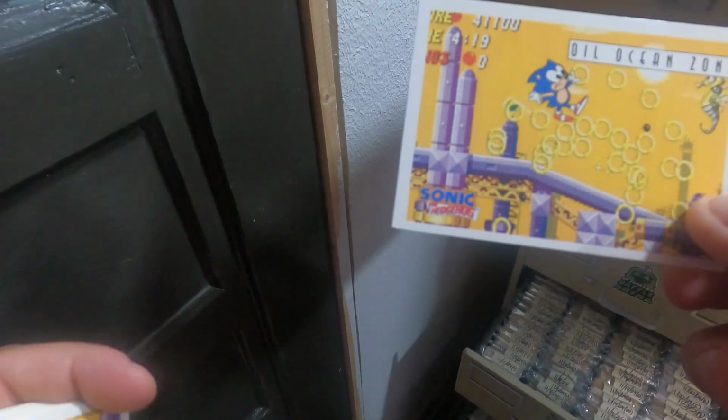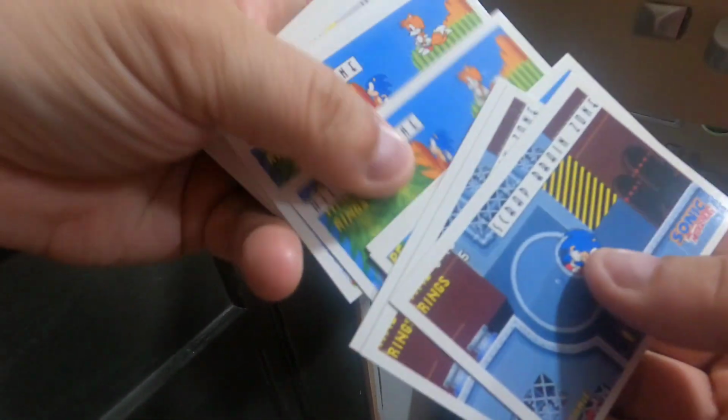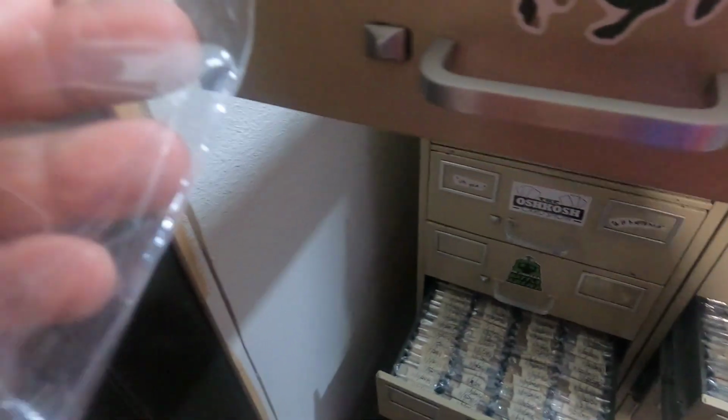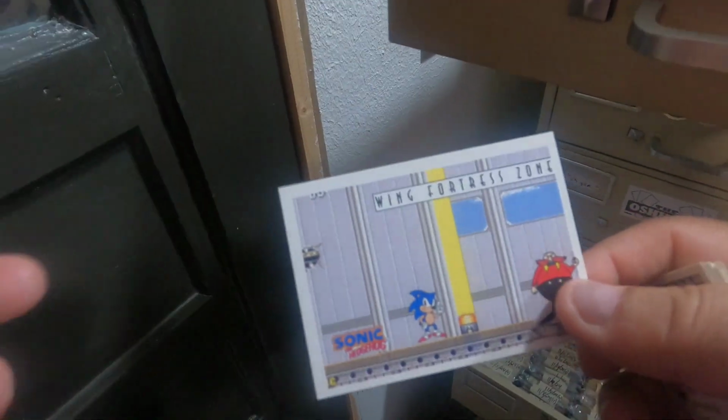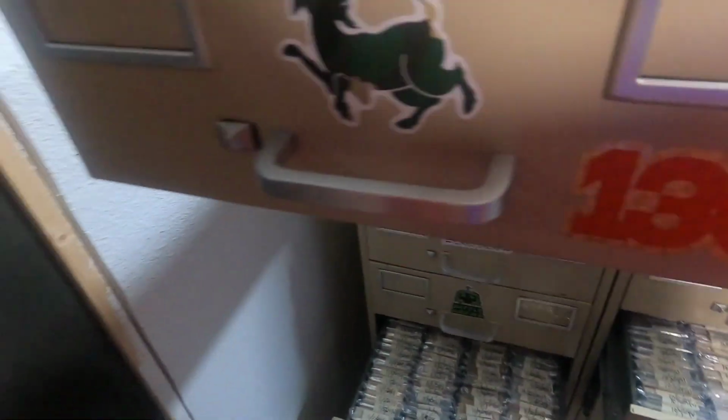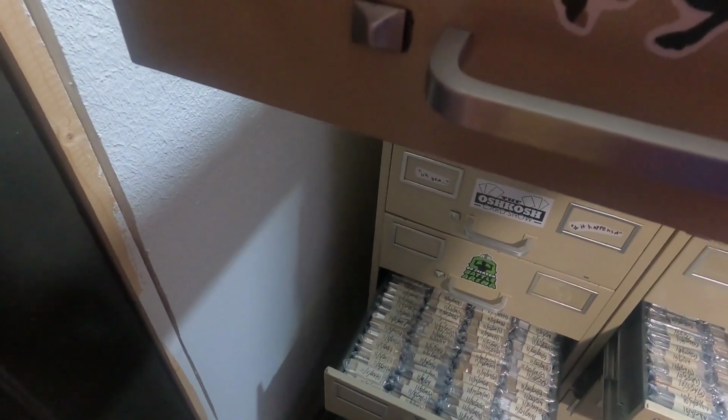Here we go. Oil Ocean Zone. Nice. Another early pack sale there. Again, another pack, different pack, but still an early one. We've got Casino Night. Ooh, that sounds fun. Casino Night Zone. Alright. We got one more out of here. I think I'll just pull that one real quick. The Wing Fortress Zone. Then we're done with the early bags. We have a few more to go here.